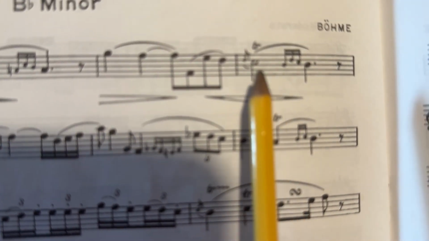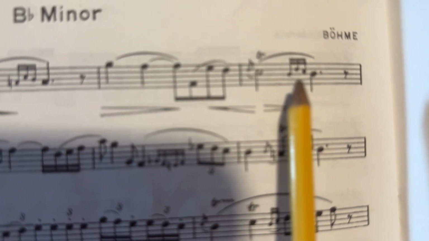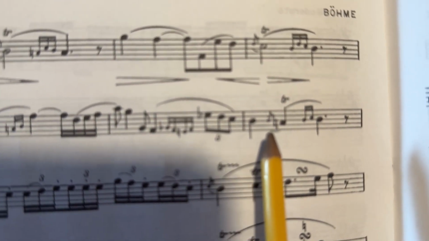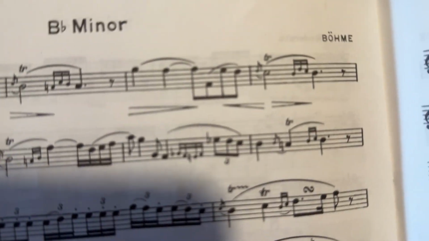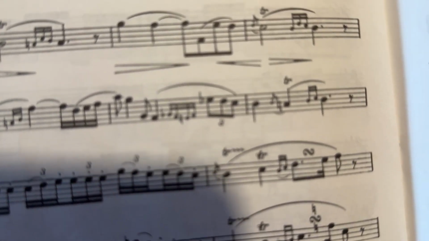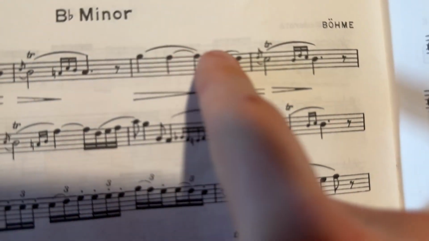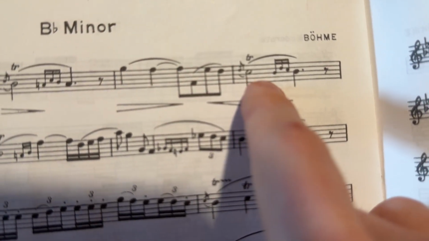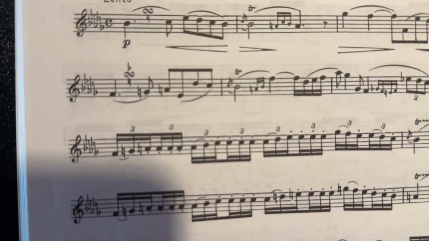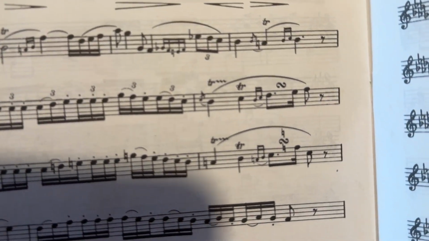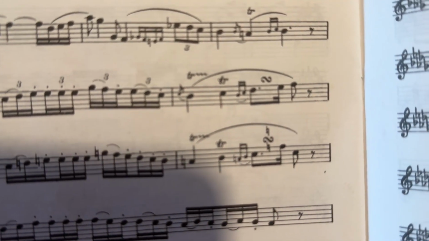And I put all of my grace notes. Here's a grace note. Here's a bunch of grace notes. I put all my grace notes before the beat. That's how I played that. You can put your grace notes on the beat if you want to.